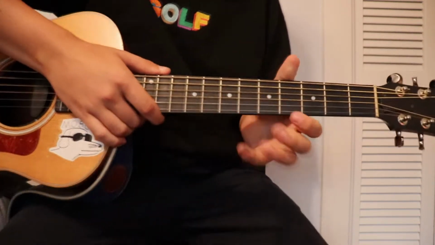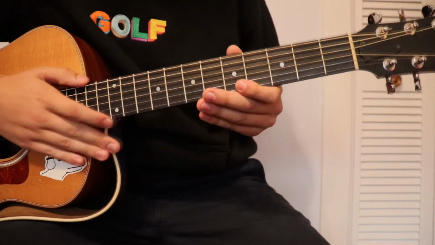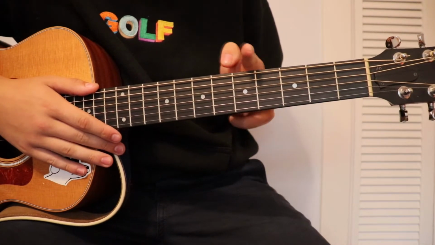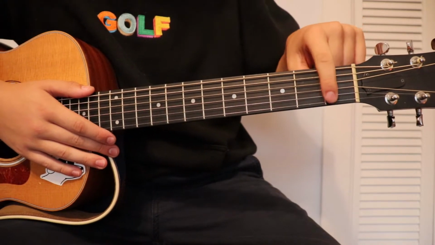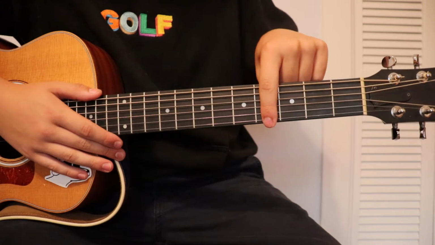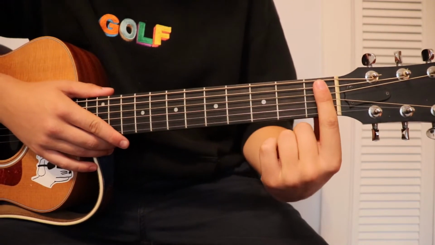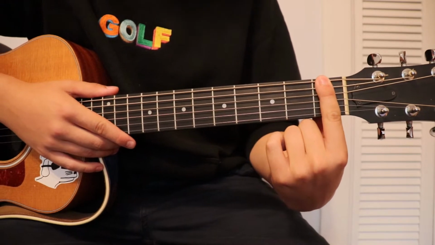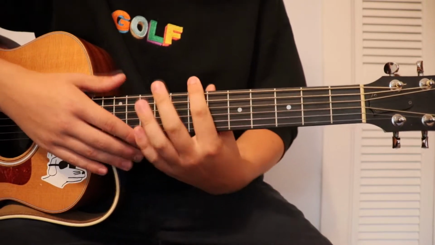Next up, on the neck, we have what are called frets. If you look on the neck, you'll see all these little lines. Each space between the lines is called a fret. The first one at the very top is fret 1, followed by fret 2, 3, 4, 5 and so on and so forth.